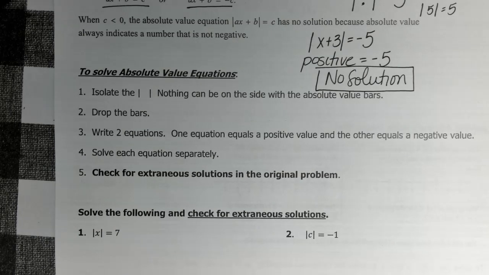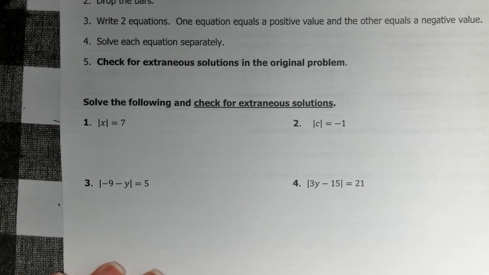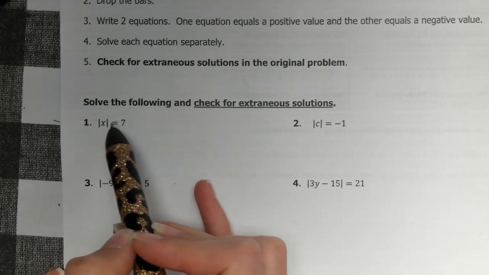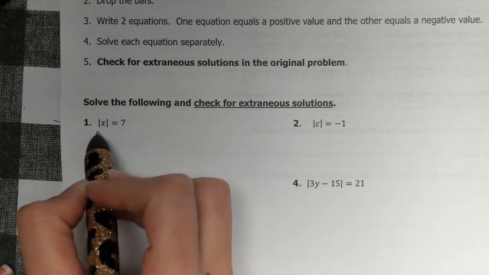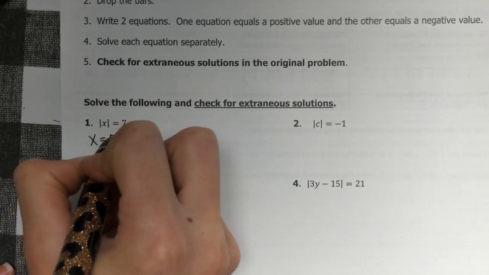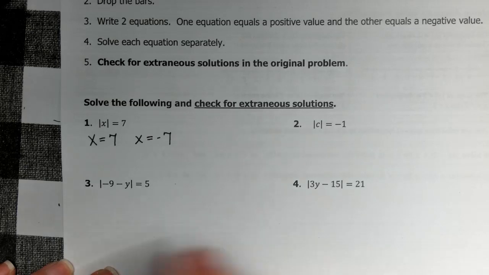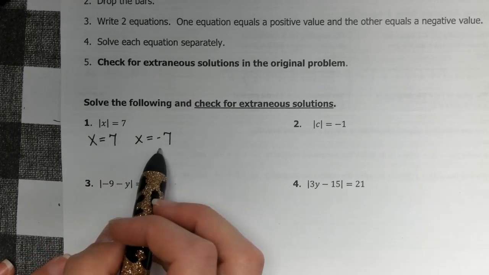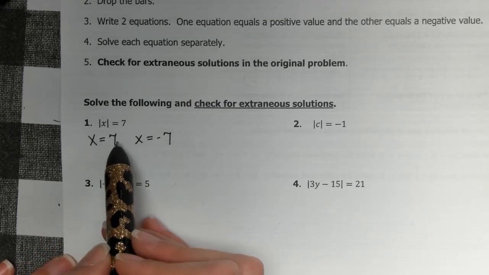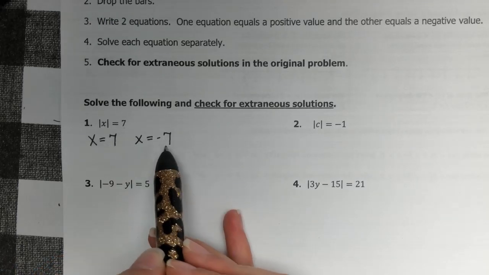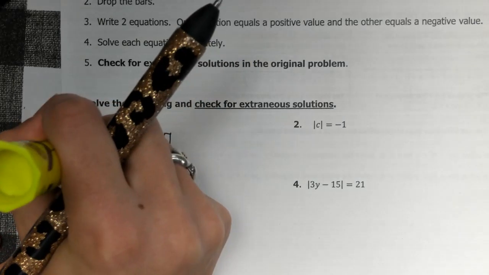Okay, so our first example, I have the absolute value of x equals 7. My absolute value bars are by themselves. There's nothing in front or subtracted or added behind it. So I can now just split it into x equals +7 and x equals -7. Once I split it, there's nothing to solve for. Typically there is, but there's nothing to solve for here, so I'm just going to check it before I box it in. If I take the absolute value of 7, does that give me 7? Yes. If I take the absolute value of -7, does that give me 7? Yes. So they're both good solutions.